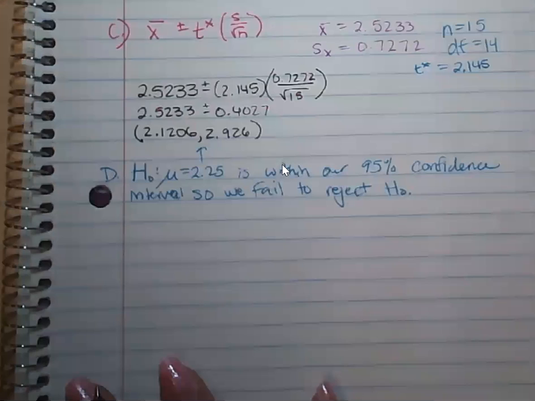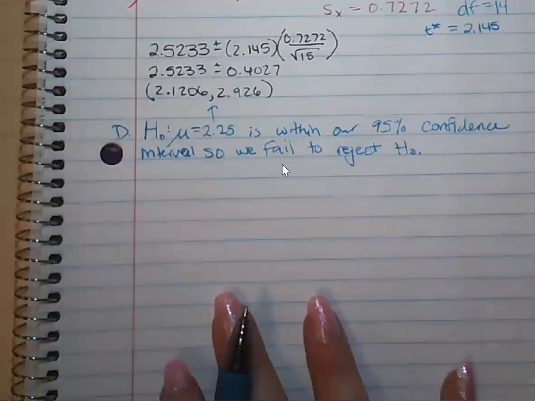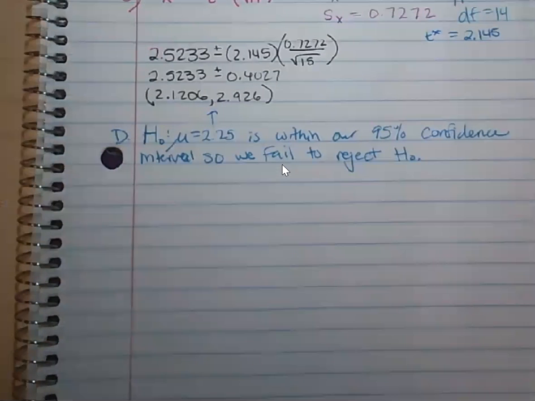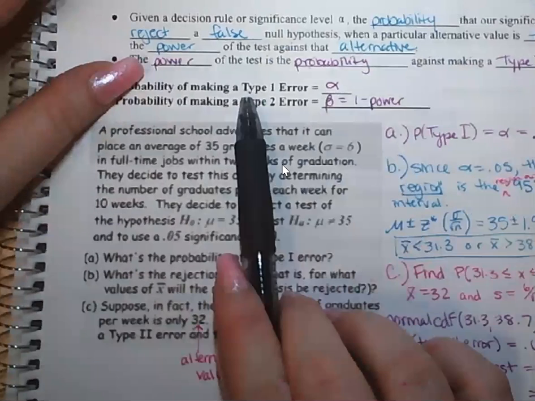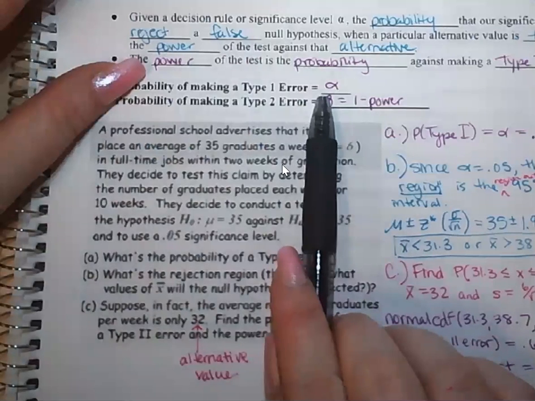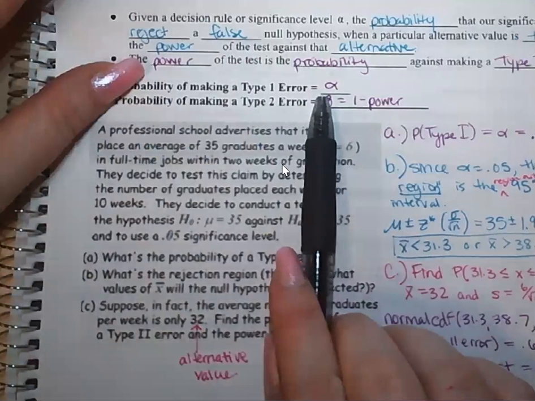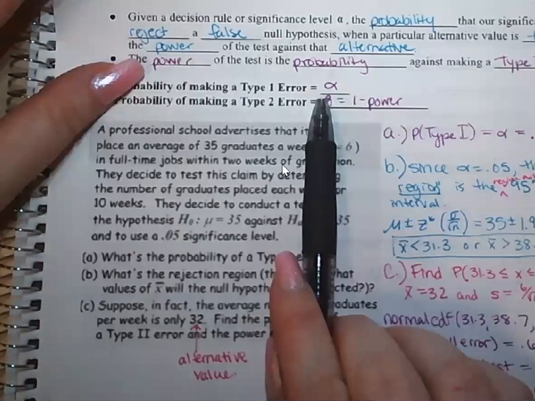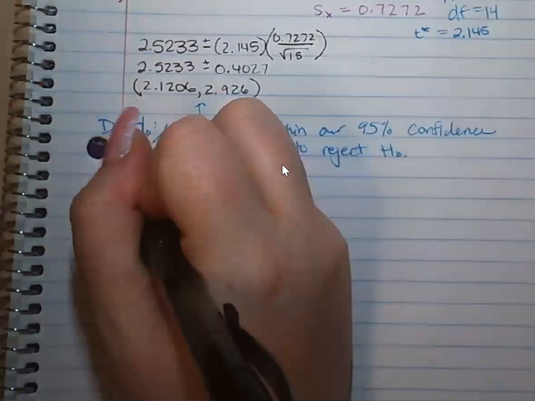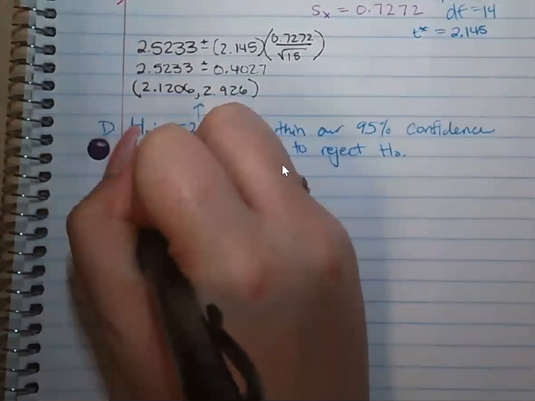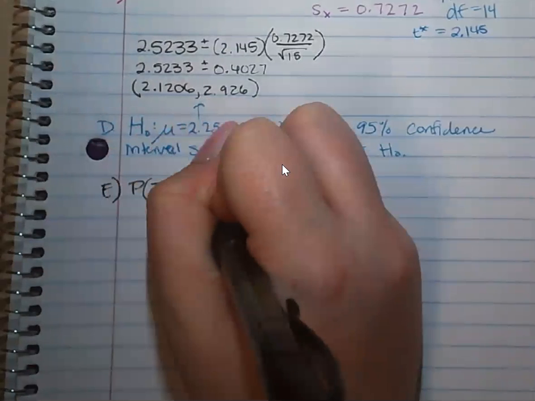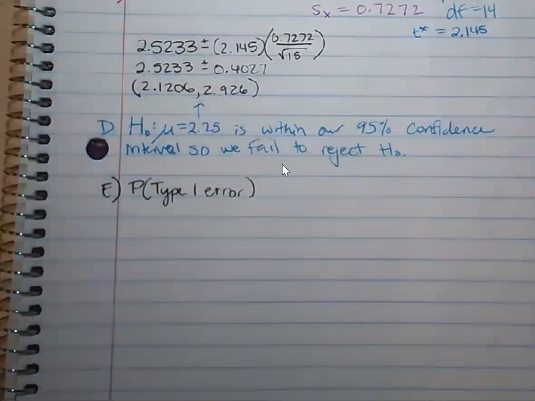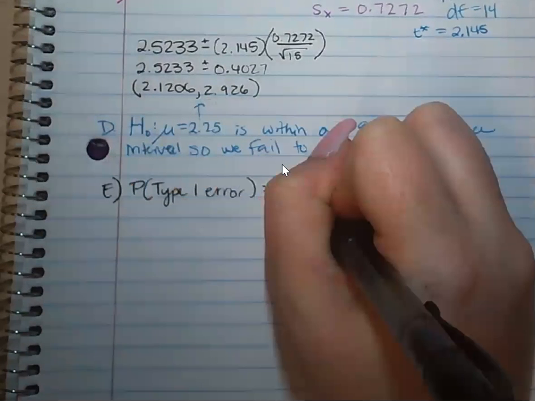All right, next it says, what is the probability of making a type 1 error in this test? Okay, coming back to this, we talked about this before. Here, the probability of making a type 1 error is alpha. We chose alpha was 0.05. In a 95% confidence interval, alpha is 0.05. So part E, the probability of making a type 1 error is equal to alpha, which is equal to 0.05.